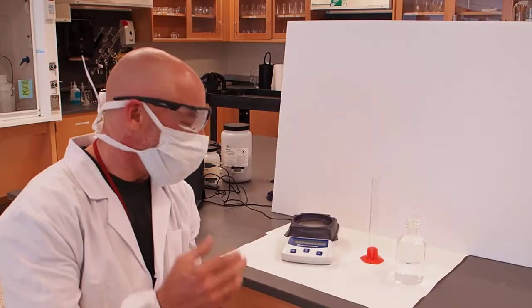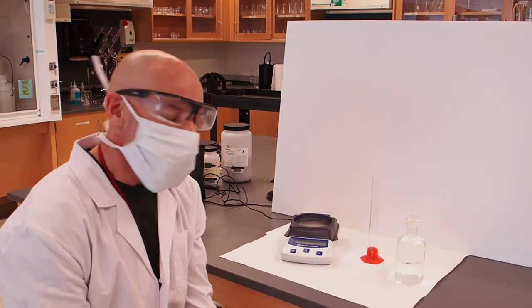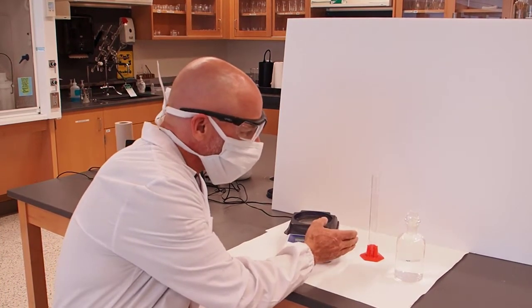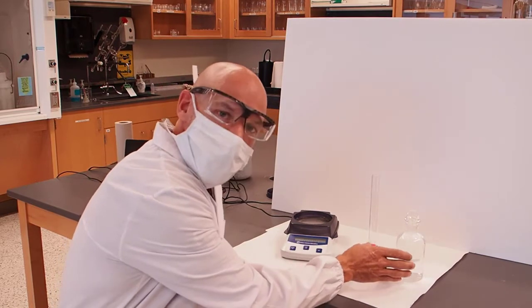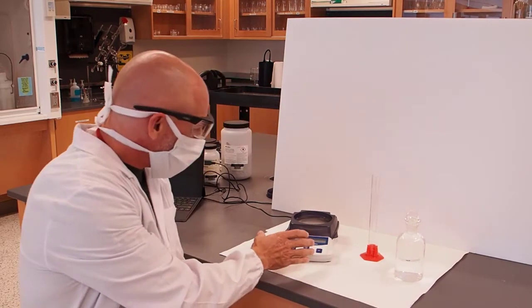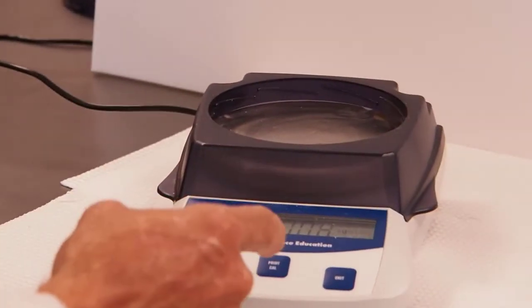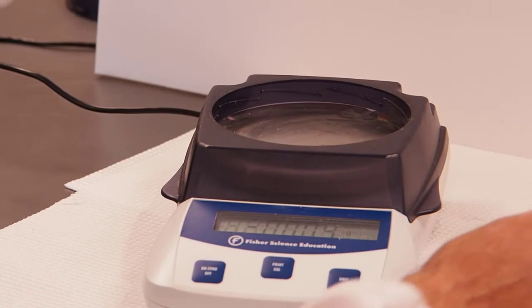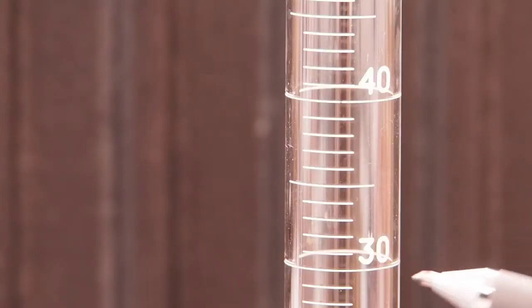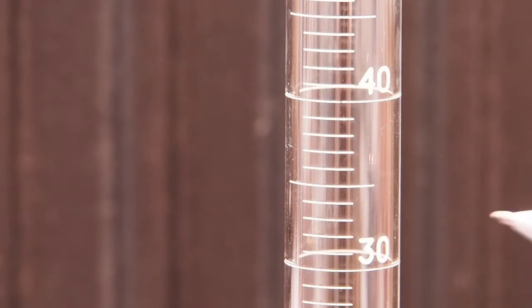So in this experiment, we're going to measure density. What we have is a balance, a graduated cylinder, and our liquid that we're going to determine the density of. The balance has 3 decimal places, and that measures to the milligram. The graduated cylinder is a 50 milliliter graduated cylinder. With the graduations 1 milliliter apart, we will estimate to 0.1 milliliters.